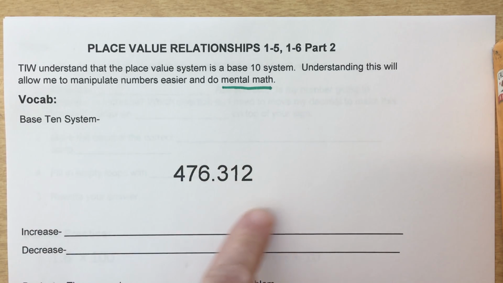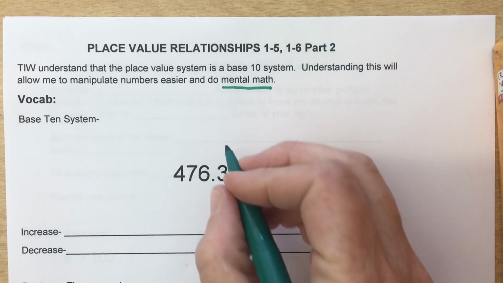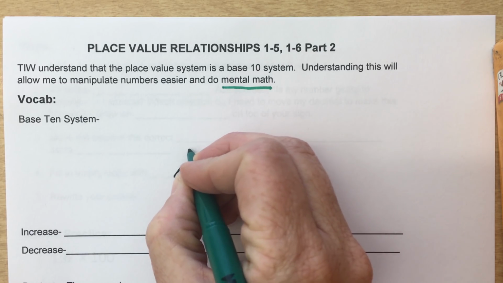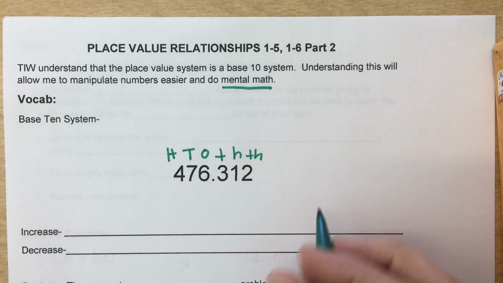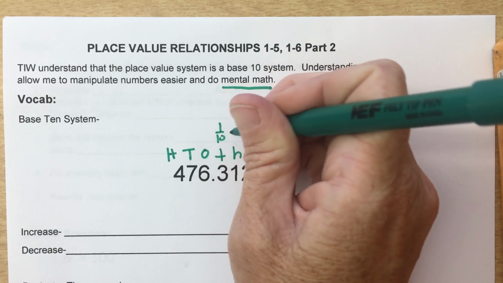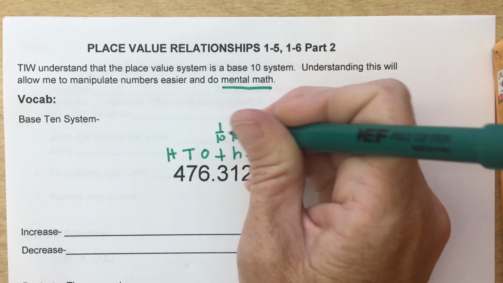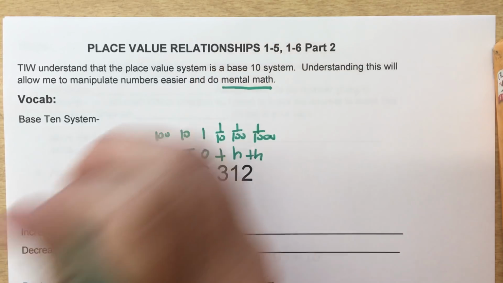Okay, our vocab word is base 10 system. We saw this in the last video. Remember, we have tenths, hundredths, and thousandths, and ones, tens, and hundreds. Notice I always work my way from the decimal. And I can represent this with numbers as well. So I have tenths, hundredths, thousandths, or ones, tens, or hundreds.